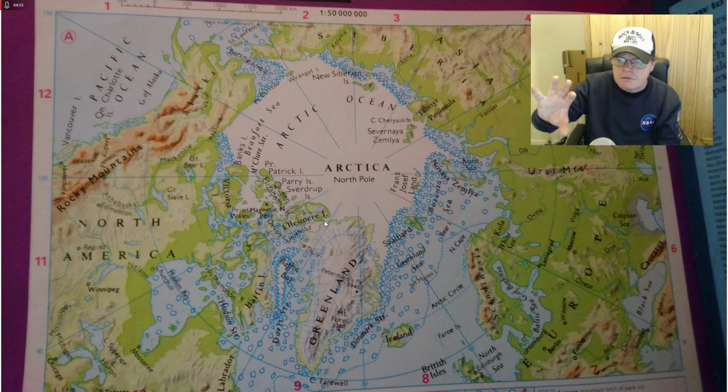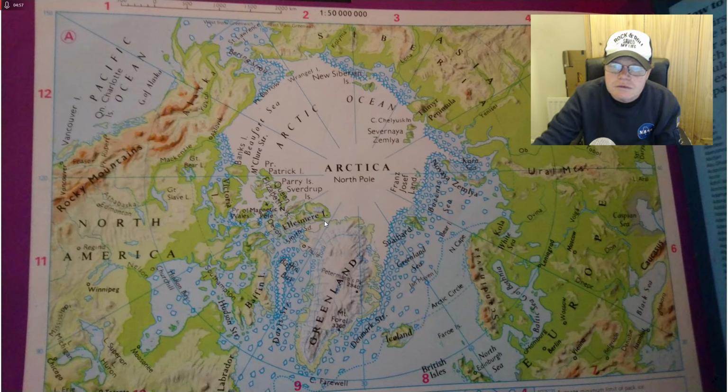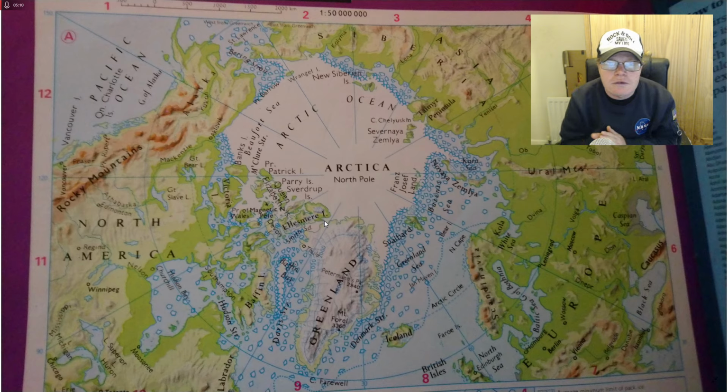I think the Earth is quite possibly tilted, and that's why we're having all this crazy weather as well on top of that. Well, like I said, this is what I remember about the North Pole, with all the ice on the top of the world.